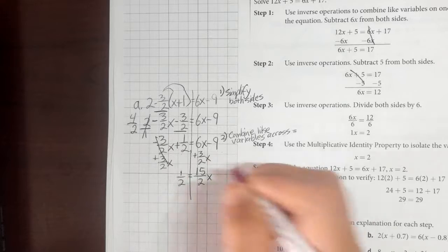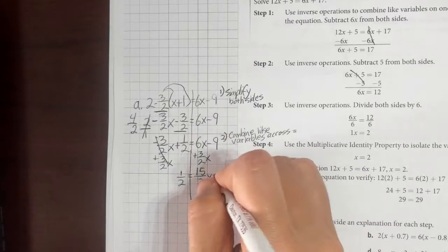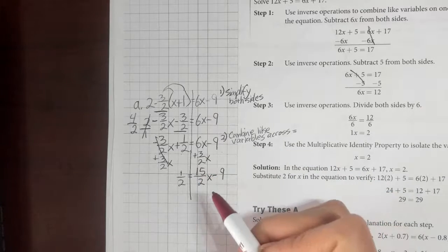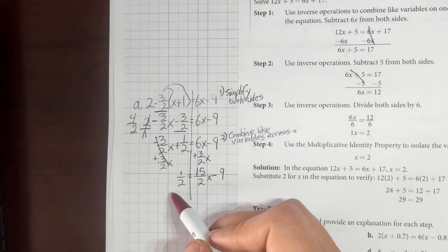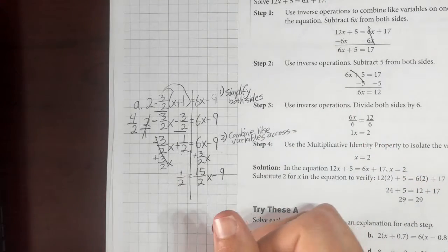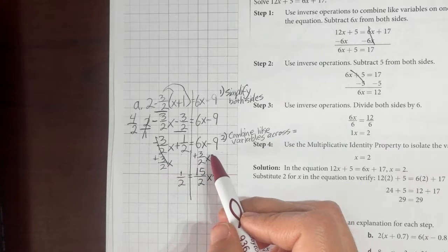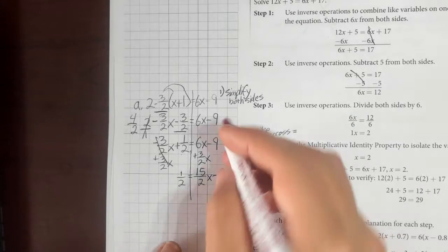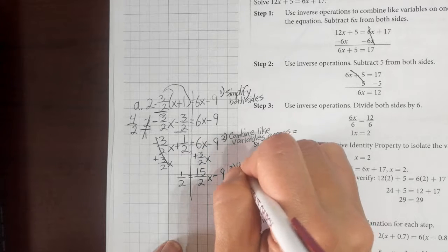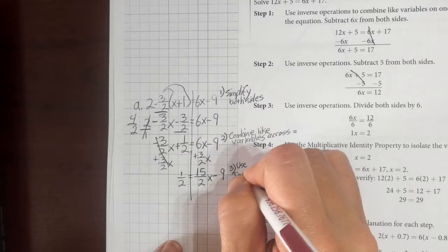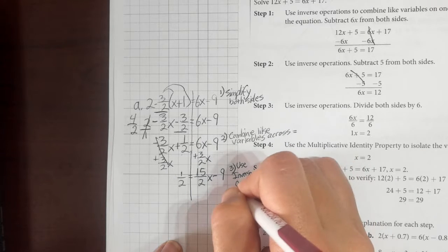15 over 2 x, and minus 9. And then from here I can use inverse operations again to solve. You still use inverse operations here to combine the x across the equal sign, but you're going to continue to solve. So here I'm going to put, use inverse operations to solve.